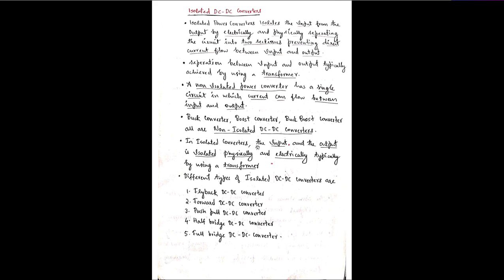In isolated DC-DC converters, the input and output is isolated physically and electrically, typically by using a transformer. So the different types of isolated DC-DC converters are: one is flyback converter, forward converter, push-pull converter, half bridge converter, full bridge converter. So these are the different types of isolated DC-DC converter. Okay, so we will be studying one by one.